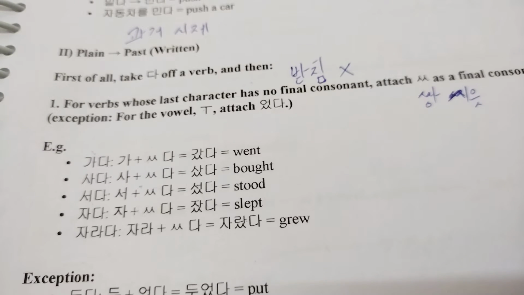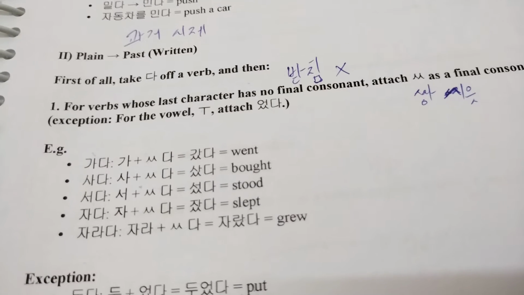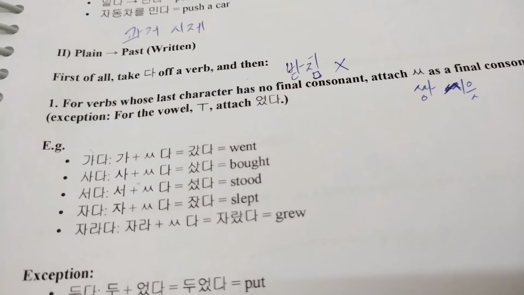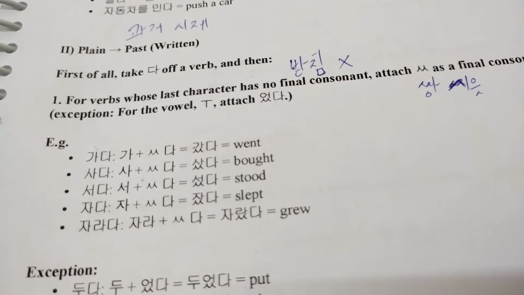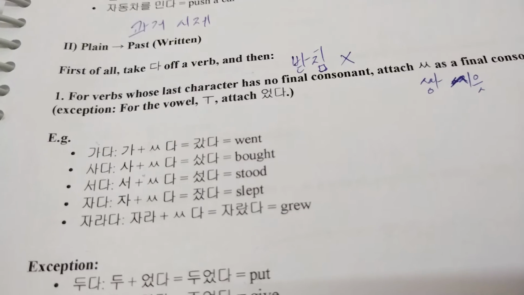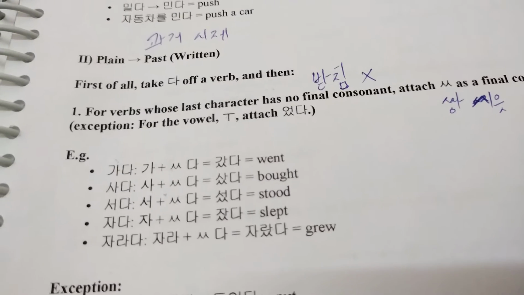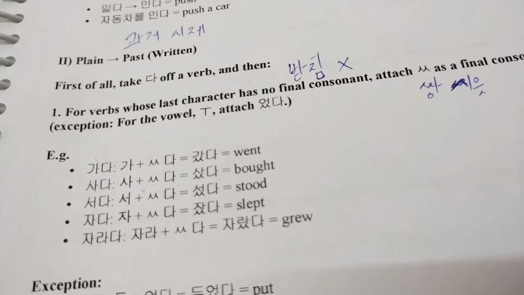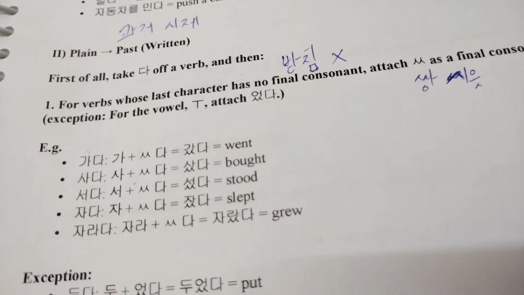Everyone, today we'll be looking into how to convert the plain form of verbs into the past tense. That is 과거형 or 과거 시제. This is on page number 77 of the material given in the description box. So, coming to our 동사.